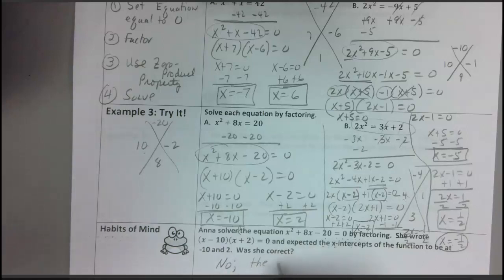The factored form of the equation is x plus 10, x minus 2. Notice I got negative 10. I can check real quick. If I do my negative 20 and my 8, this has got to be 10 and this has got to be negative 2, because 10 minus 2 gives me 8 and 10 times negative 2 gives me negative 20.